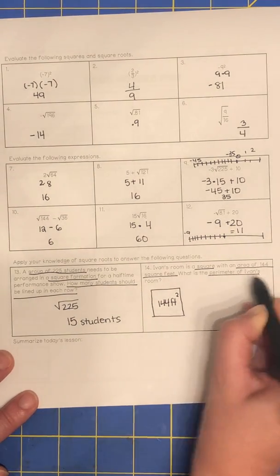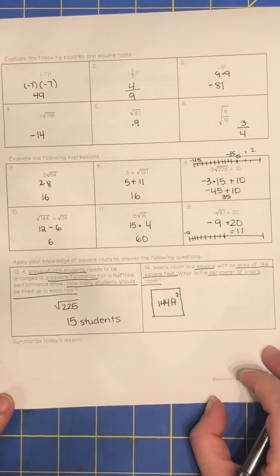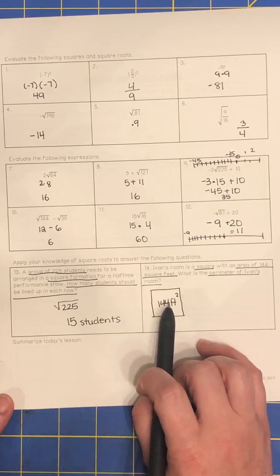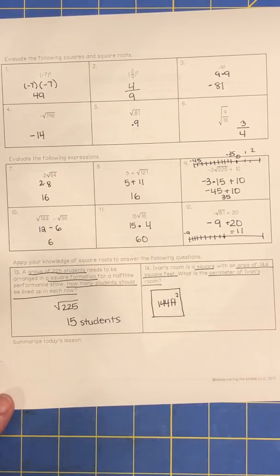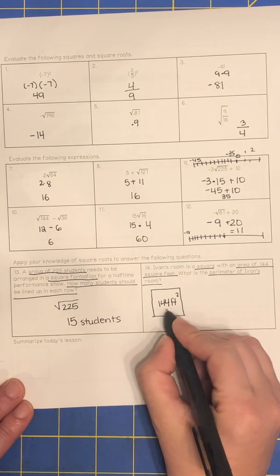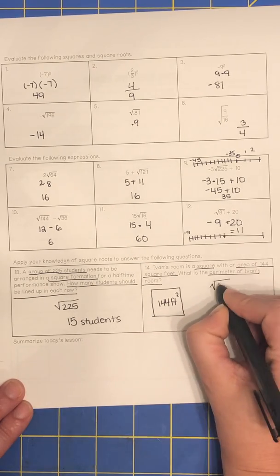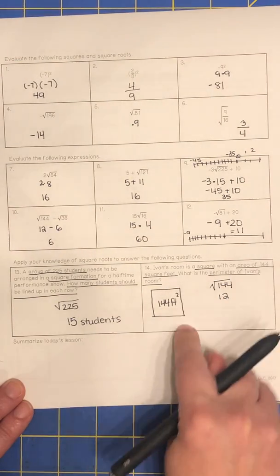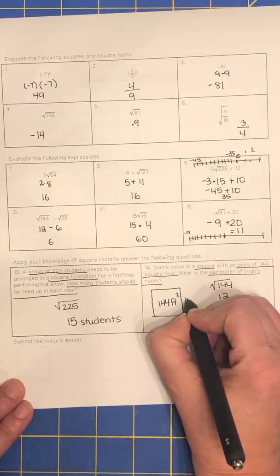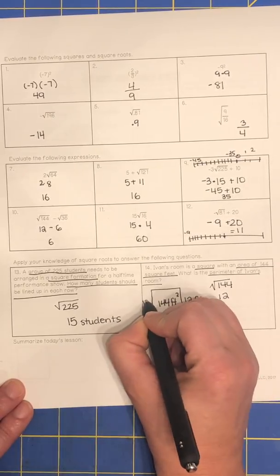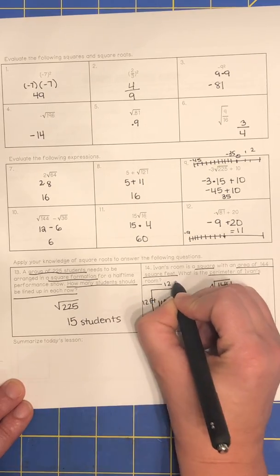So this wants to know what's the perimeter of Ivan's room. When we're figuring out the square, what's the square root of 144? That's going to tell us the length of each one of these sides. The square root of 144 is 12. So that means each one of these sides is 12. This side is 12 feet, and this side is 12 feet, and this side is 12 feet, and this side is 12 feet.